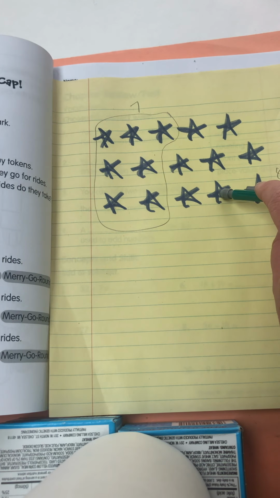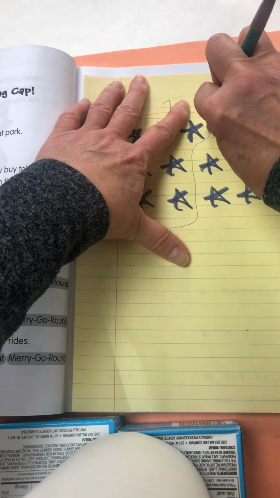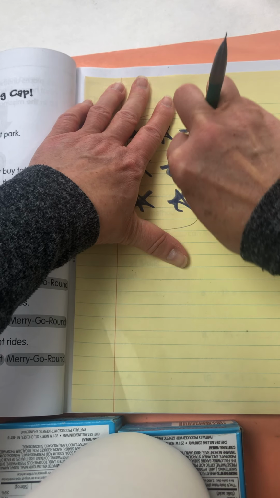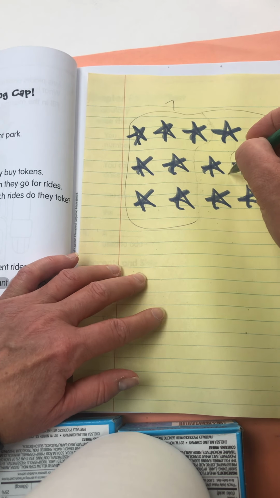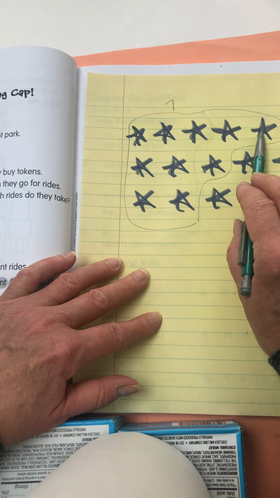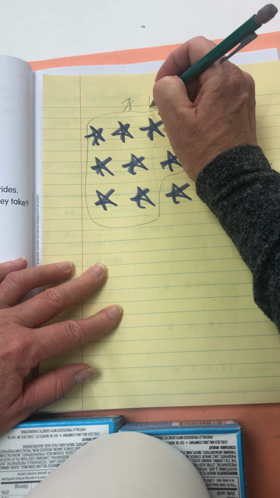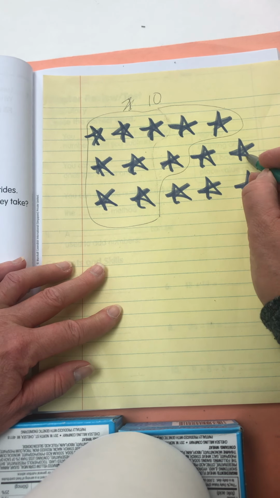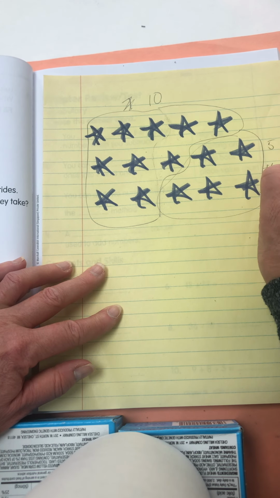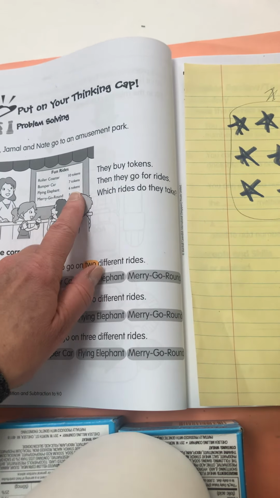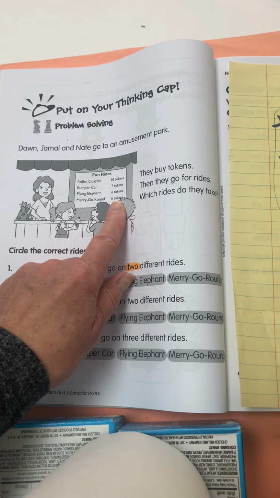Maybe if I go with 10 tokens to go on that roller coaster. So I'm going to change this. This is why I used my pencil. 7, how about 8, 9, 10. 1, 2, 3, 4, 5, 6, 7, 8, 9, 10. I'll make this 10 now. And what's left over? 1, 2, 3, 4, 5. That will work because there is a ride that's 10, the roller coaster, and there's a ride that's 5, the merry-go-round.